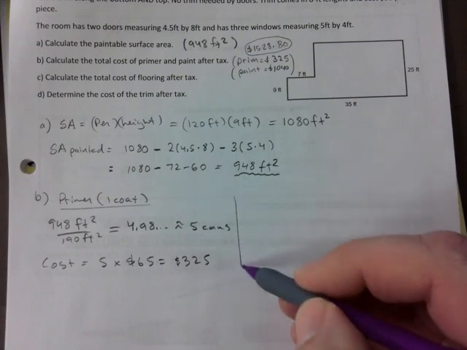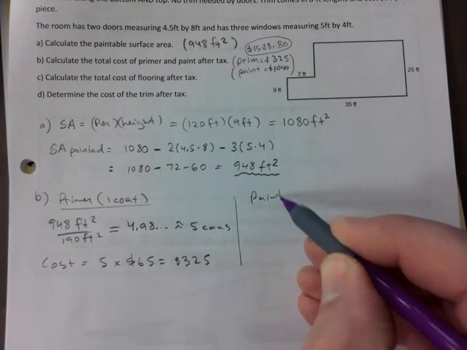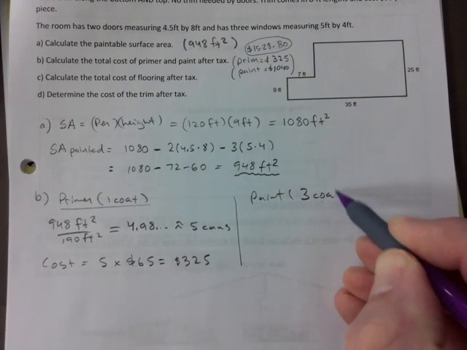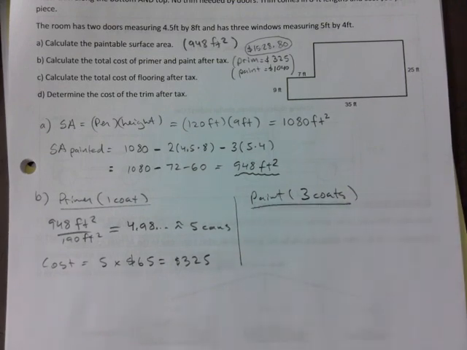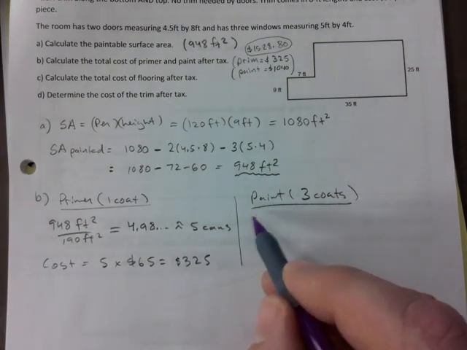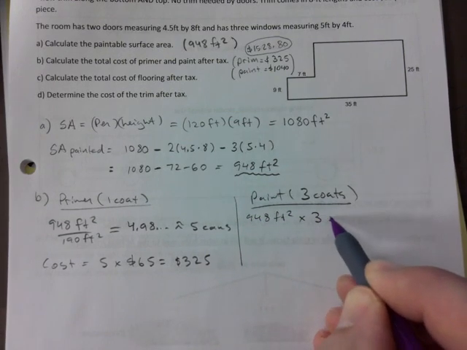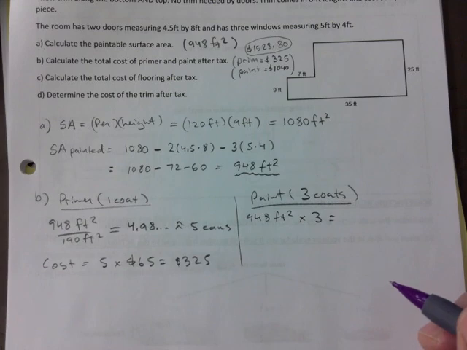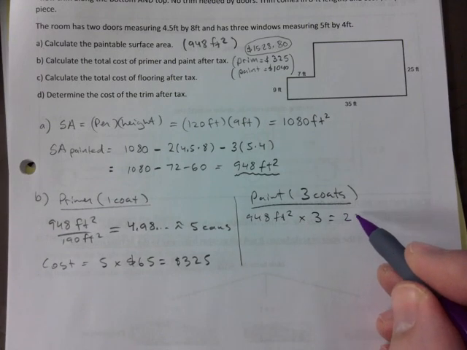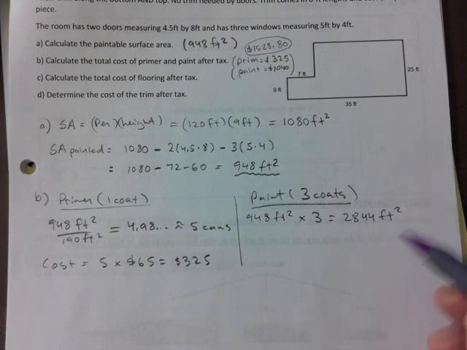So for primer, there it is. Paint, 3 coats, right? So this is an important concept. Please remember this. You don't want to multiply your cans, your boxes by the number of coats, right? You want to do that right away. So I'll go 948 times 3, and that gives me 2,844 square feet. It's almost like you're painting a room this size.